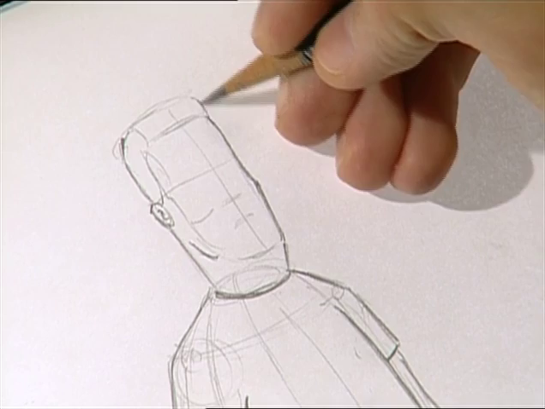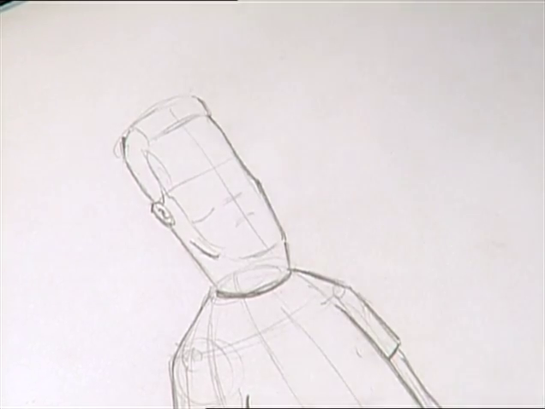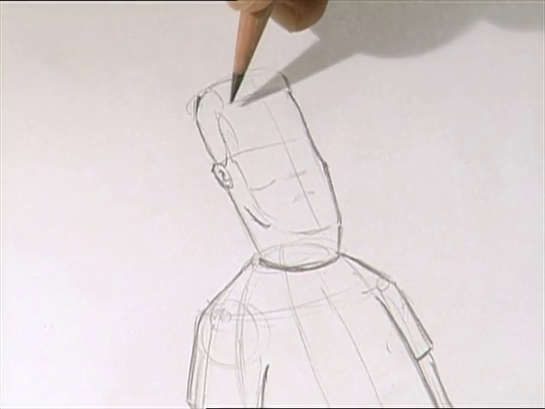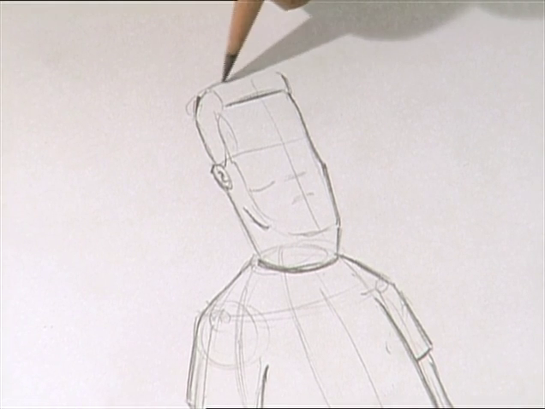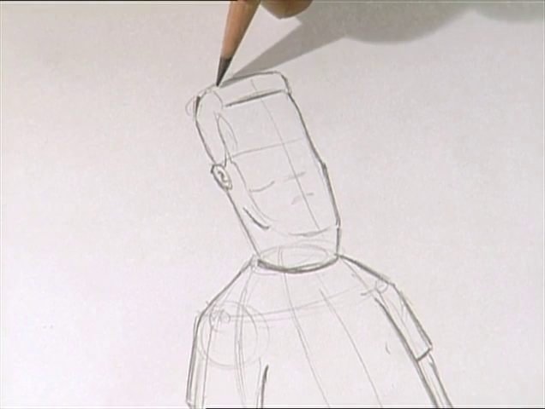And I work on his hairline a little bit. Define his hair a little bit better. There's the bottom. We're going to add little ridges later for detail to indicate that it's actually hair, but this shape works fine for now.